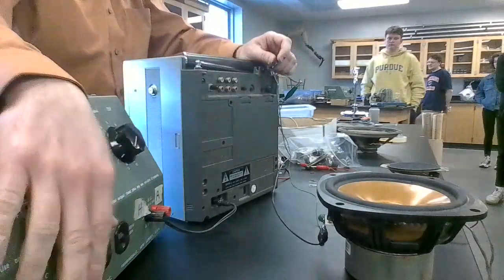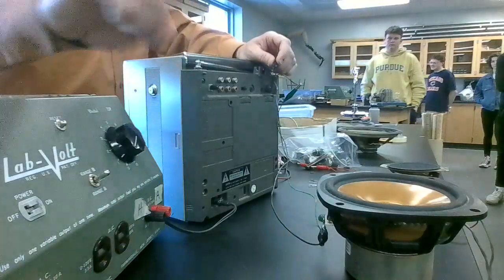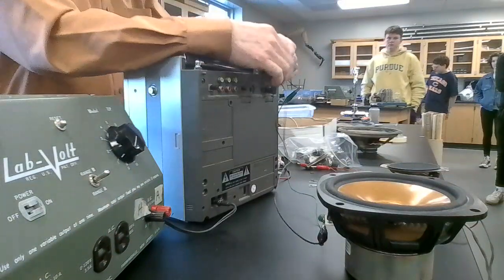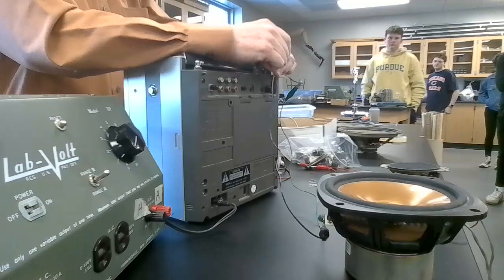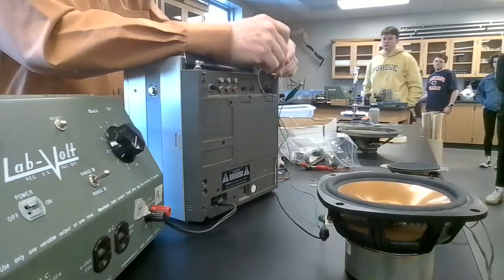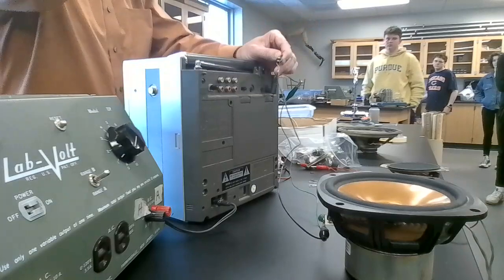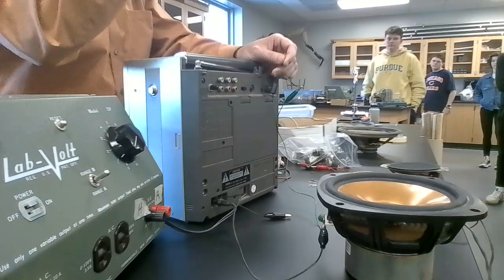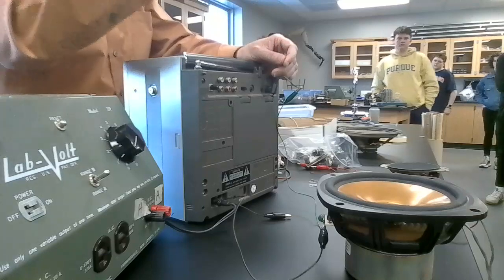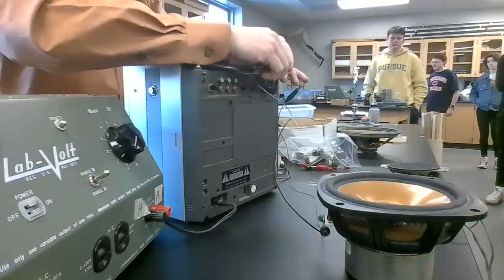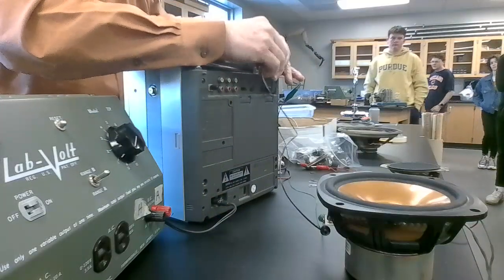Here, this was producing alternating current that had a steady back and forth of 60 cycles per second. This, it's changing all over the place. It doesn't have a constant frequency. It's changing depending on the notes. Higher notes go back and forth quicker. Lower notes go back and forth slower. But these vibrate, so I can hold this.